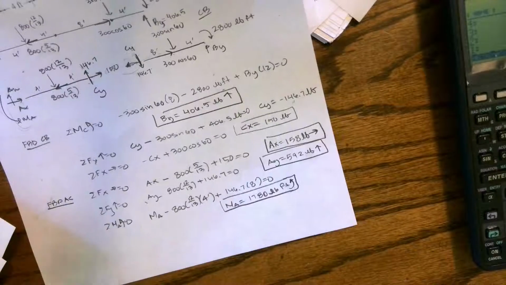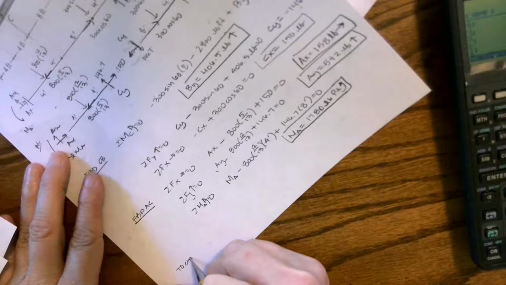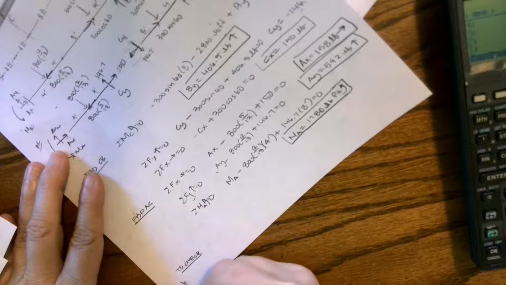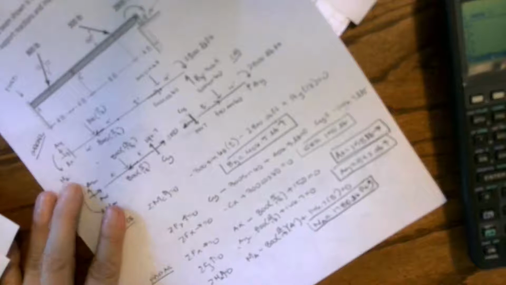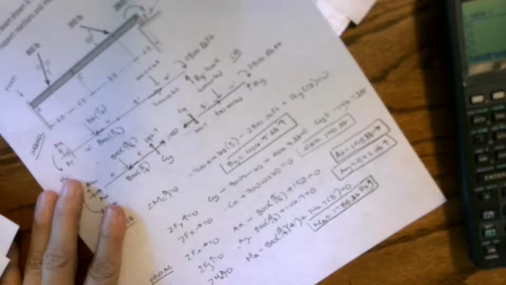So how can I check to make sure this is correct? Okay, so to check, use overall, because I haven't used the overall free body diagram yet. And let's just sum forces in the x direction and see if they equal 0.